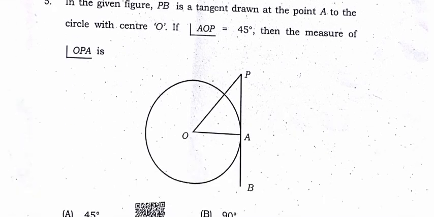In the given figure, PB, a tangent is drawn at the point A to the circle with center O. Here PA is the tangent and OA is the radius, and here we have to join OP. So angle AOP is equal to 45 degrees. This angle is always 90 degrees because the radius is perpendicular to the tangent. This is 90 degrees. So they ask for this angle, how much.